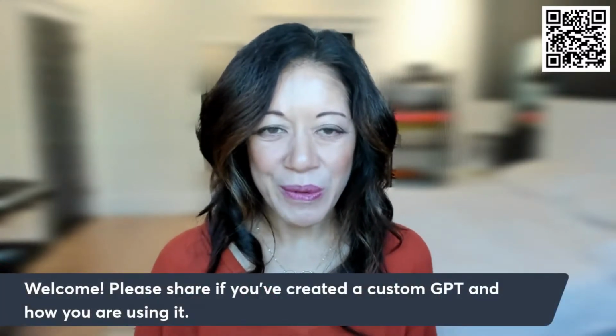from generative AI, and in particular, how to use custom GPTs. So I know some of you have experimented with these things. I'm very excited to show you some of the ways I'm doing them.